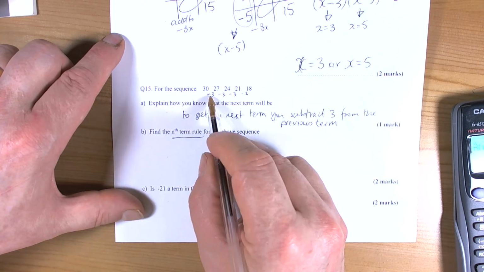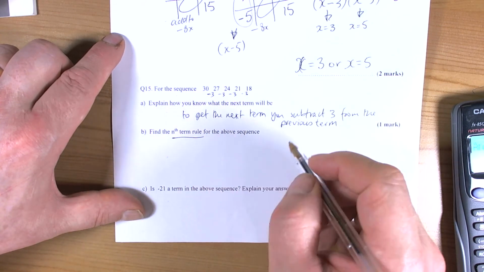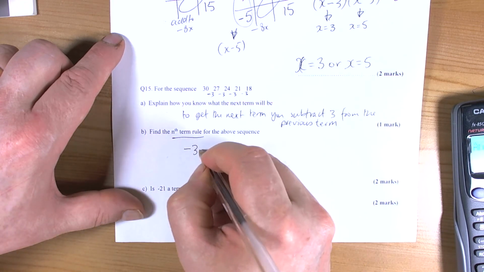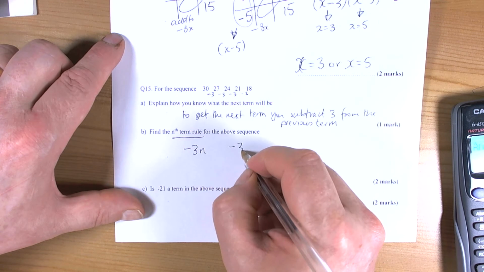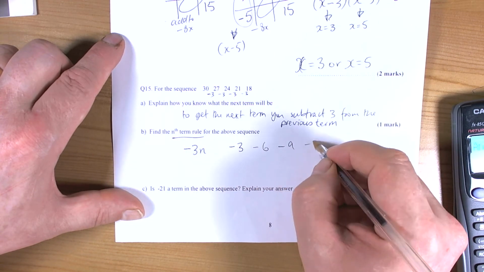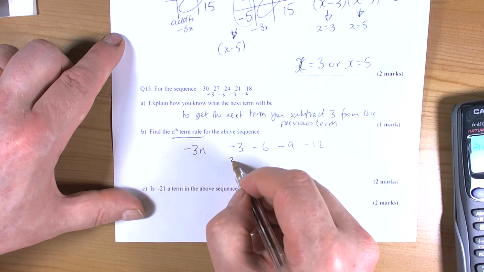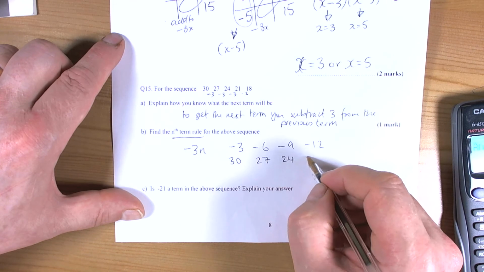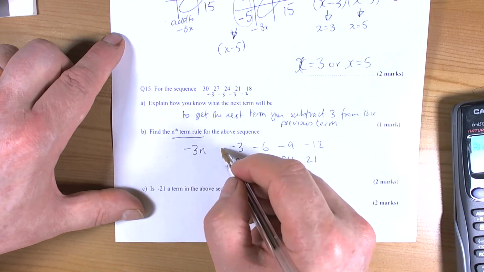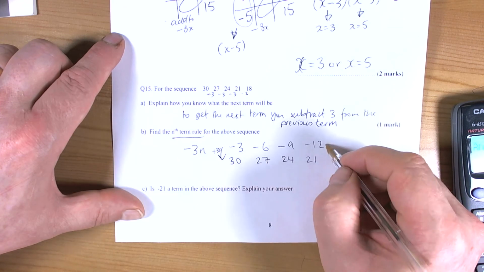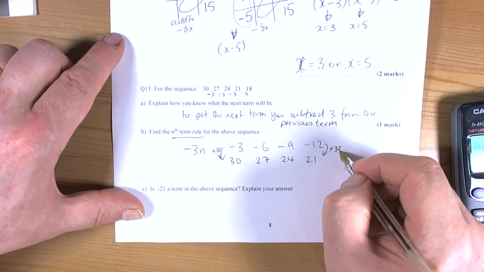Well, we're going to recognise that because it's going down in 3s, it must be something to do with the negative 3 times table. So we know it's going to be negative 3n, and if we write out the negative 3 times table, it goes -3, -6, -9, -12. If we look at the sequence they actually wanted, 30, 27, 24, 21, we can recognise that to get from here to here we have to add 33, and here we have to add 33.